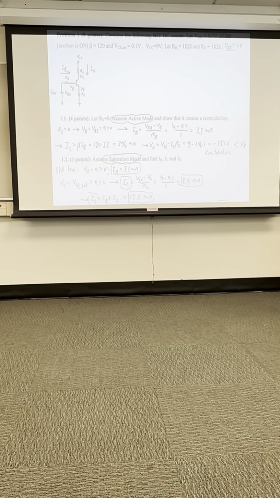The emitter is grounded, base voltage is at 0.7, and the 4-volt battery is given here, so the base current is 4 minus 0.7 over R sub B, which is 1K, and that's 3.3 milliamp. That's a really large base current.